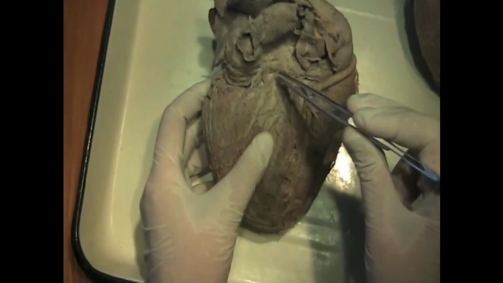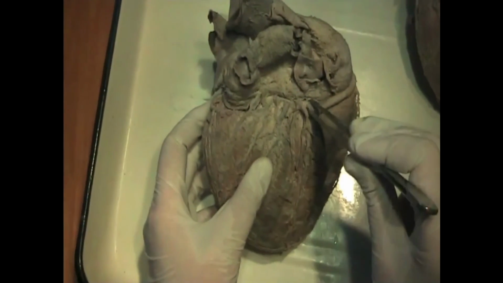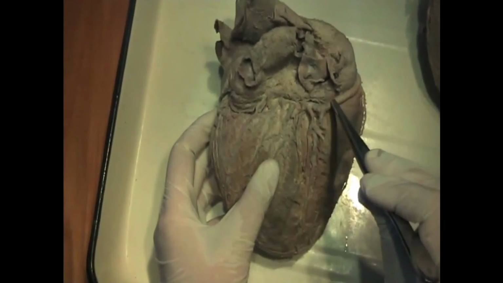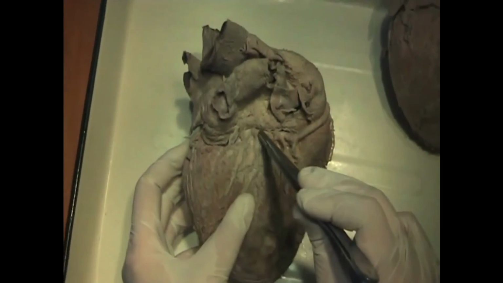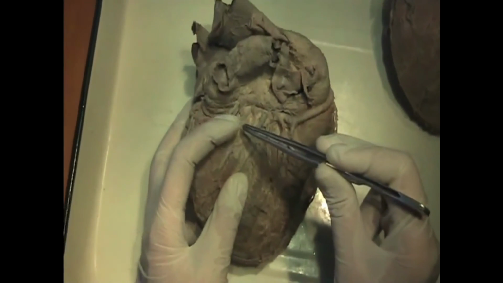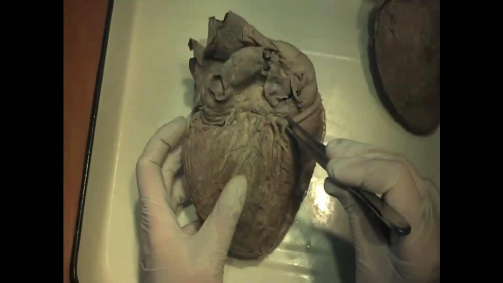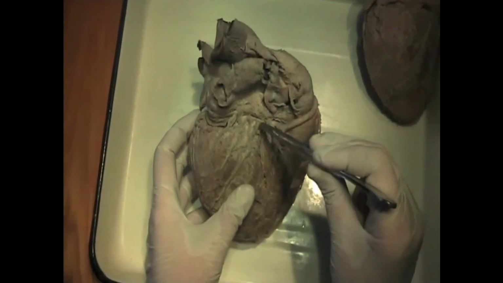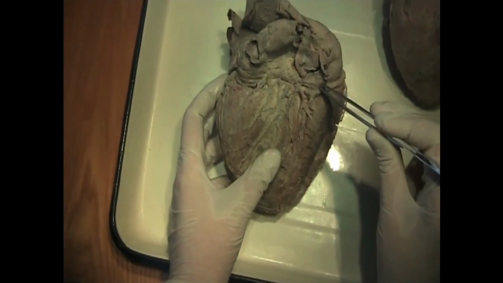On the posterior surface, the main trunk, arteria coronaria dextra and ramus circumflexus, form an anastomosis from an arteria coronaria sinistra. It is a direct connection without a capillary bed. We do not see it since it is in the myocardium. This is the first major cardiac anastomosis.